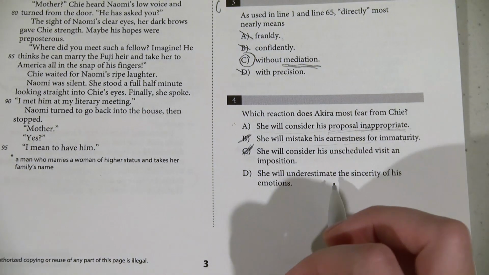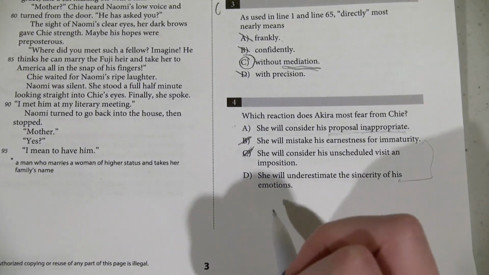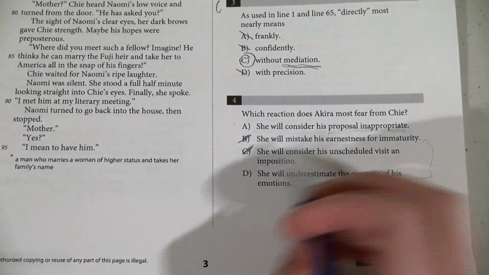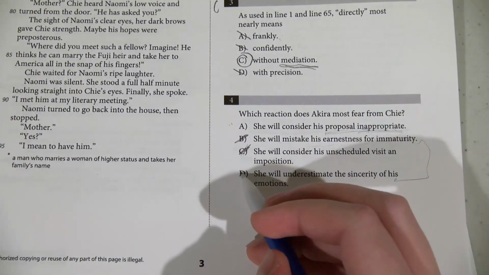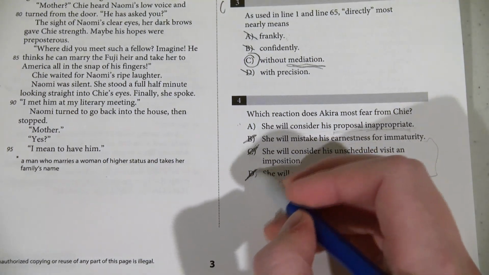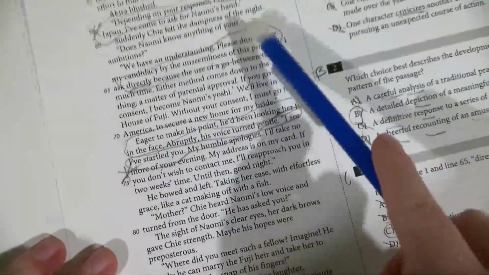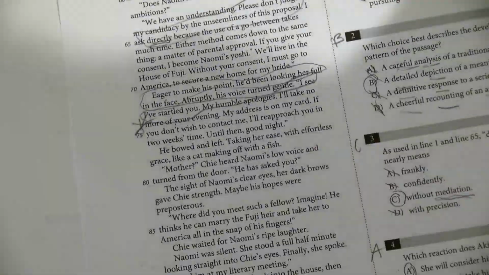And then she will underestimate the sincerity of his emotions. Again, this kind of goes along with this one. He's not directly worried about that. He's obviously very sincere, but she might not get that vibe from him, but he doesn't fear that. So that one's out. So, good. We got A from that. Notice that this one would have been a lot harder if we didn't have this quote to help us. So it's very good to do the daily doubles in that order.